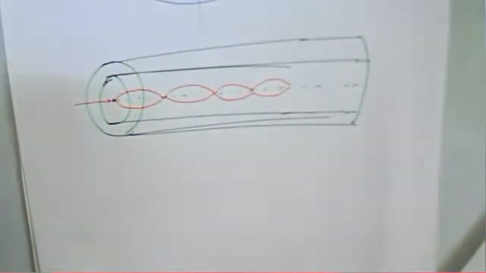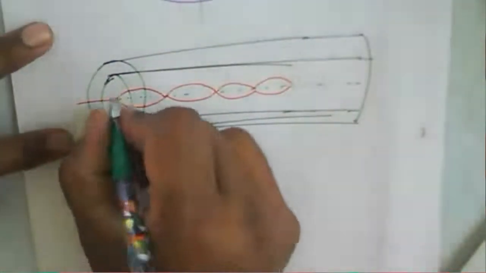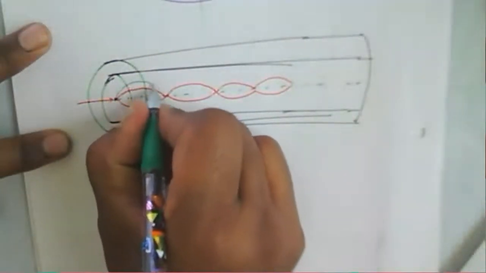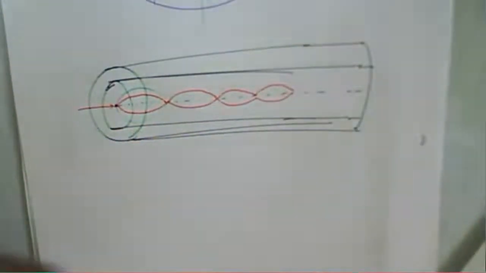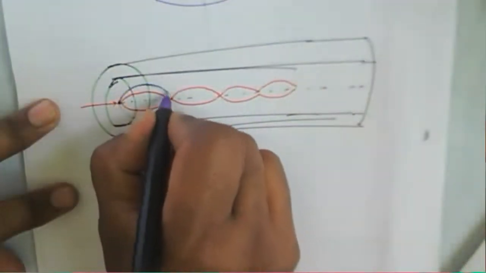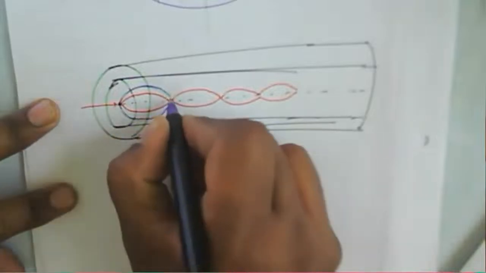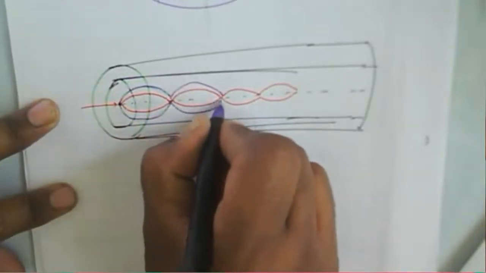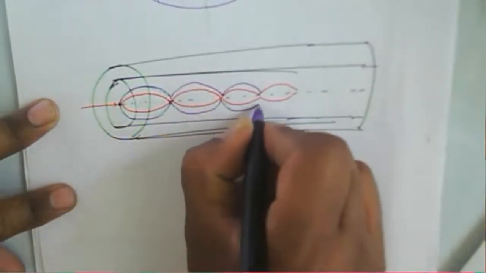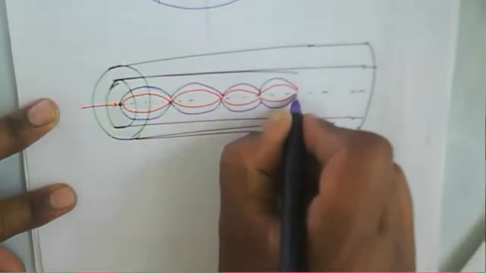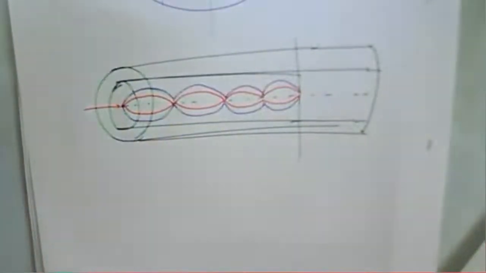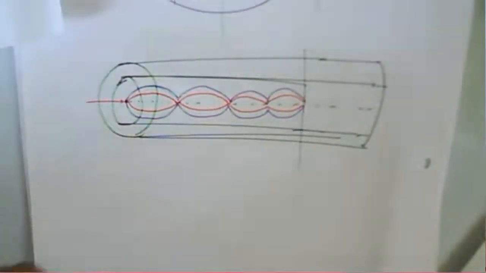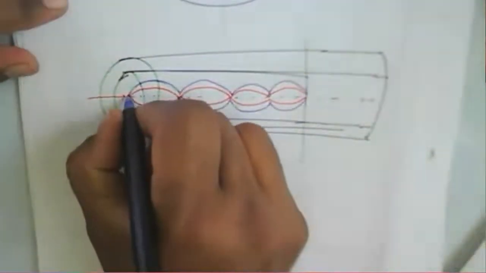Draw it this way here. Now, why are the different rays reflecting from different boundaries? Suppose this one is the fiber end now. In that case, we can see there is a variation in the refractive index.